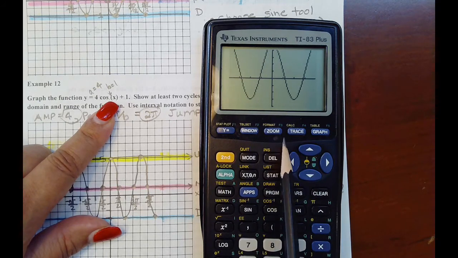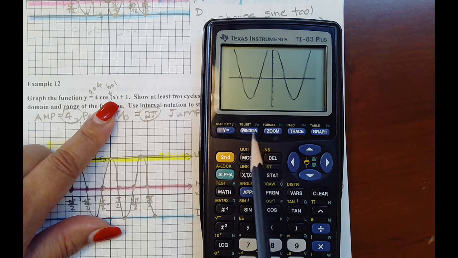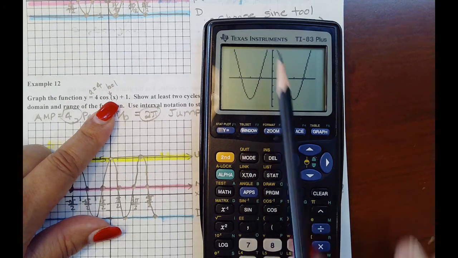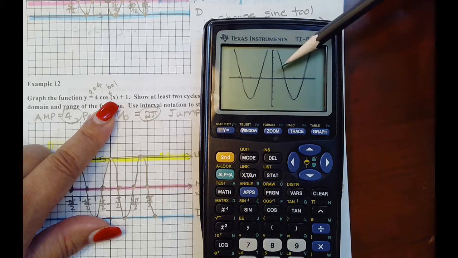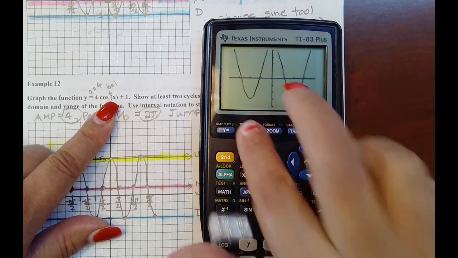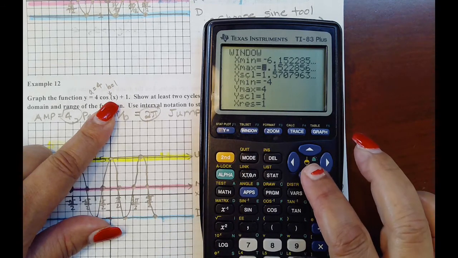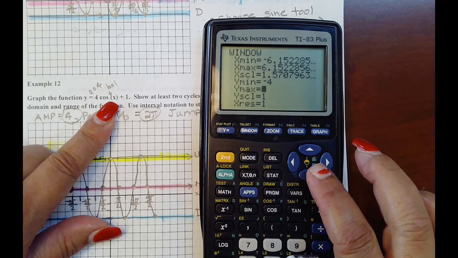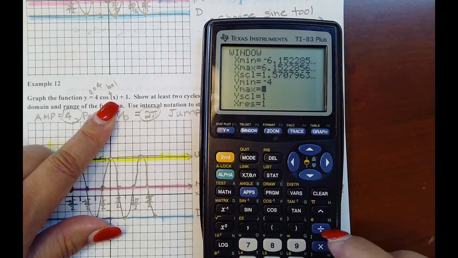We used these pre-made windows under the zoom key. So if you press that and you don't like that the top is cut off and you want to use that for purposes of the range, you could say 1, 2, 3. I need that y max to go higher than 3. So you can press window, and then you'll see that y max goes to 4, but how about if we make it go to 6 so we can see where it hits.